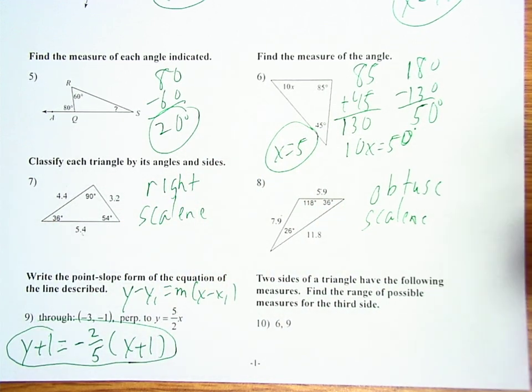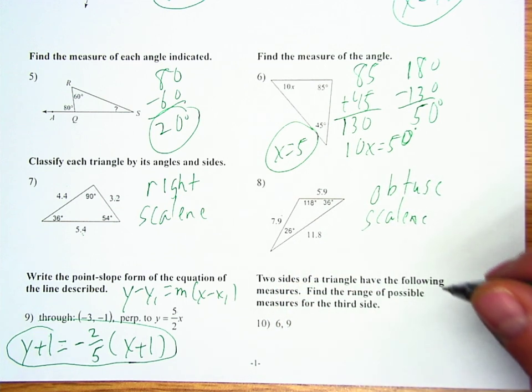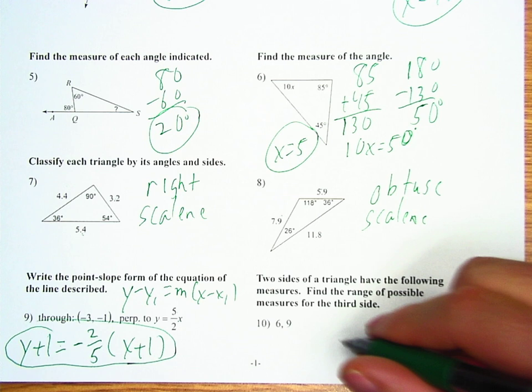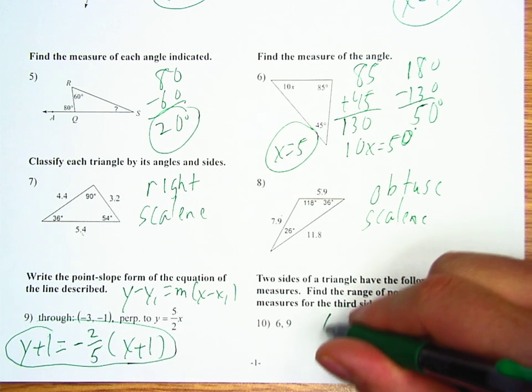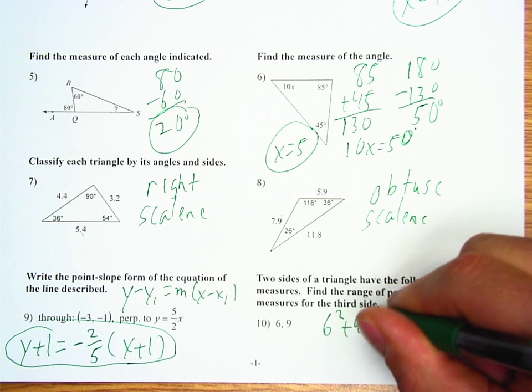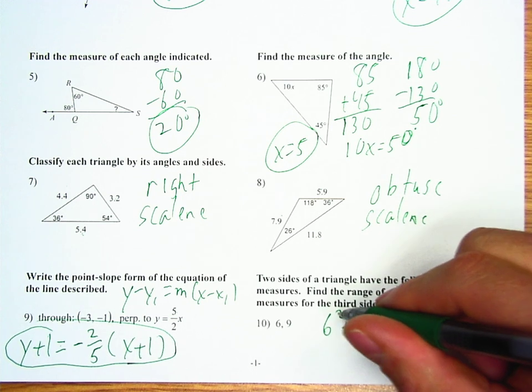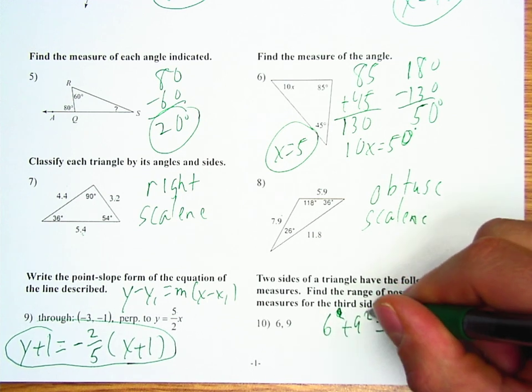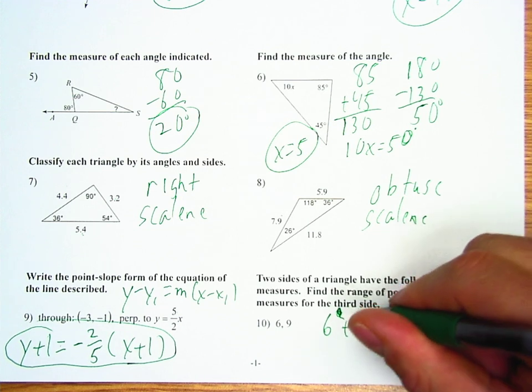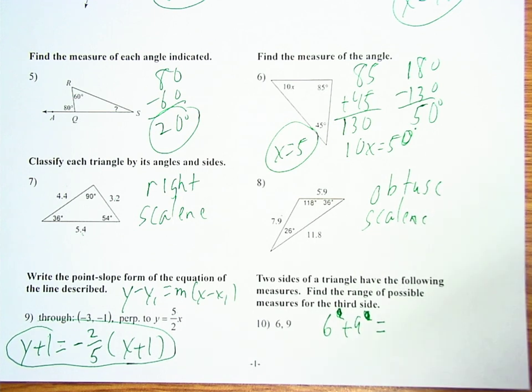Perpendicular. Two sides of the triangle are given. Find the possible measure of the third side. So this is the Pythagorean theorem. So I'm going to take 6 squared. I'm going to add 9 squared to it. Oh, sorry, we don't have to square them. We're not doing the Pythagorean theorem. We're doing 6 plus 9.